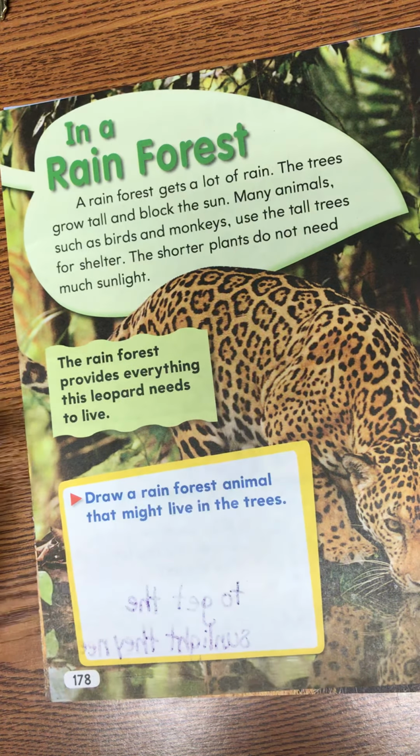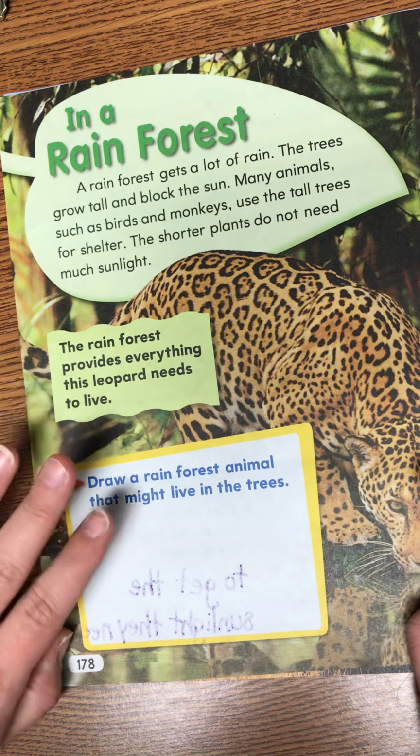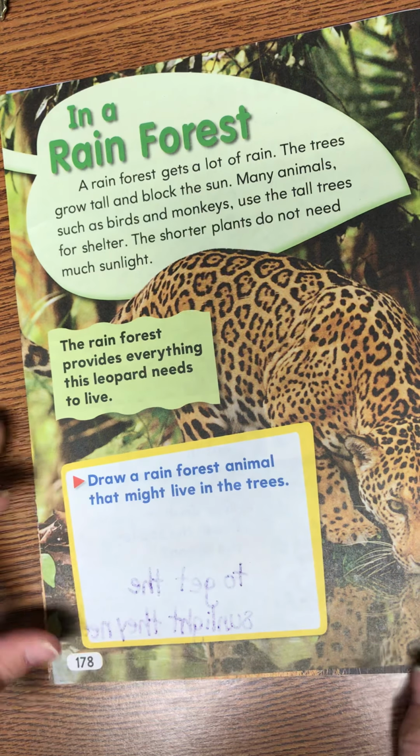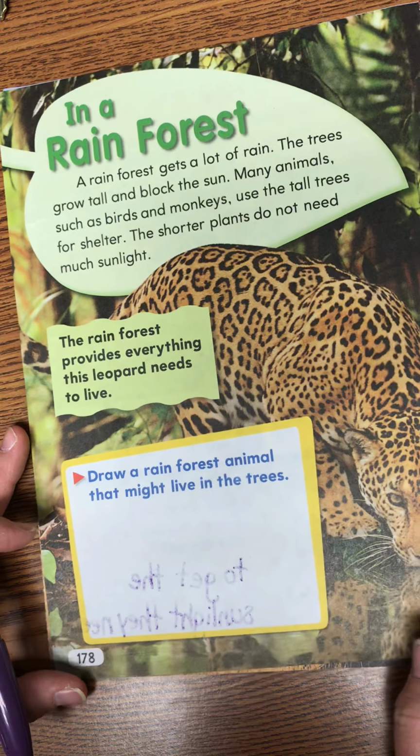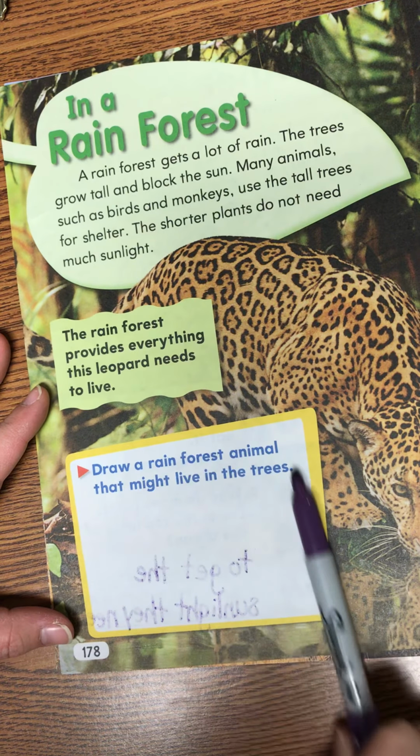Now, there's going to be a lot of animals in a rainforest. We heard that there's birds, monkeys. We can see a leopard. I want you to think of some other animals that might live in a rainforest. We've talked about them before. I know usually people say toucan right away because those are really colorful in the rainforest. We see those pretty quickly. I want you to think of another animal that lives in the rainforest.